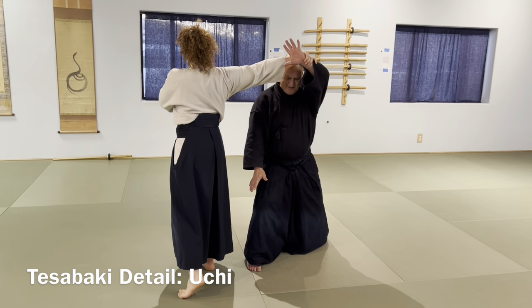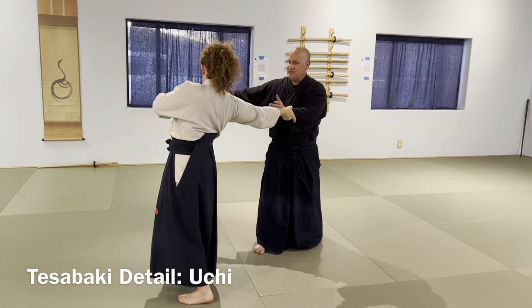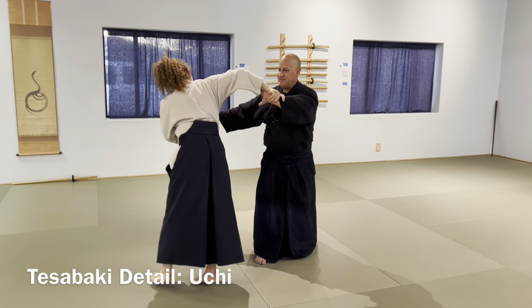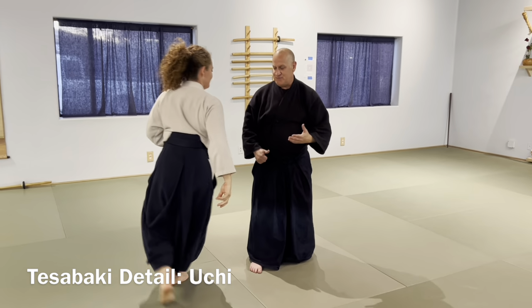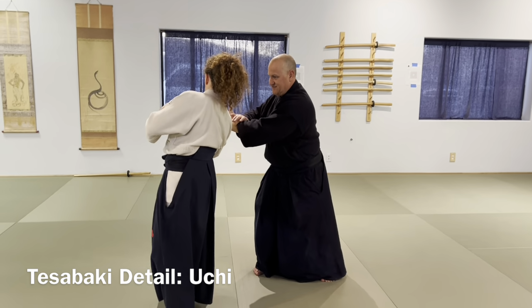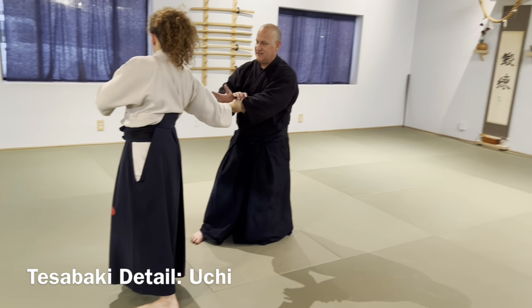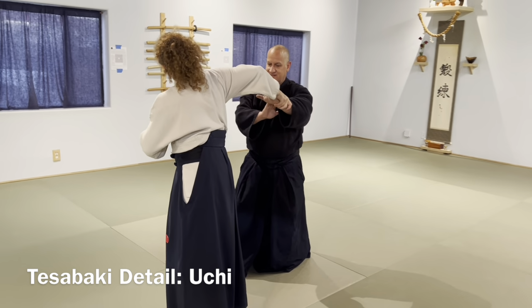And I could get my spine under here. I don't want to. I want to keep her going the way she's going. You see? So we have to pay attention to how to get from here to here. You see?